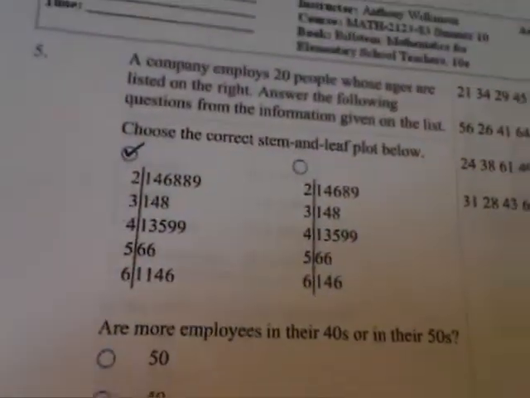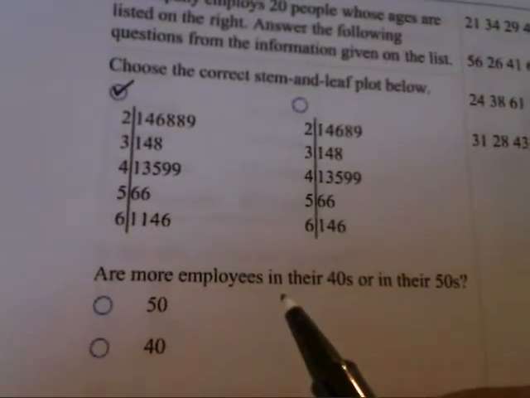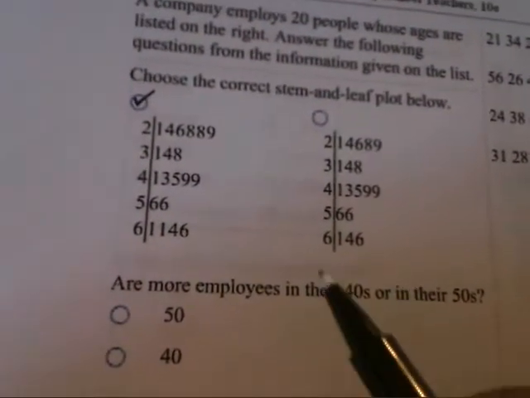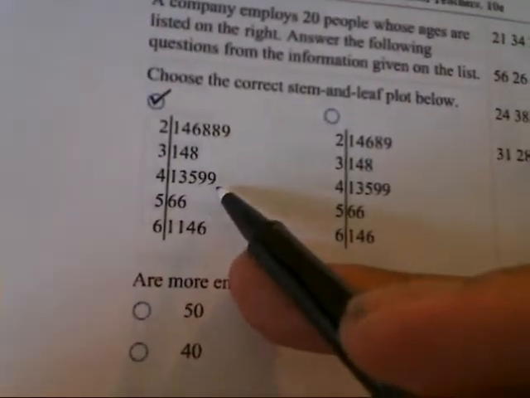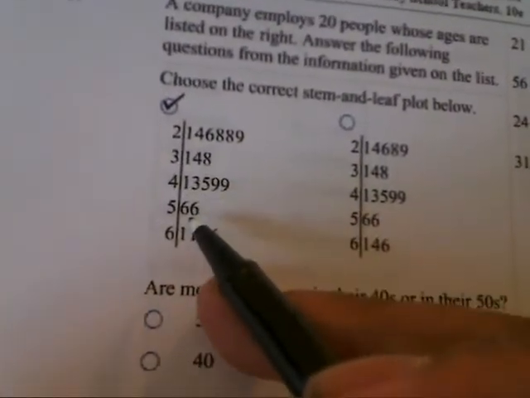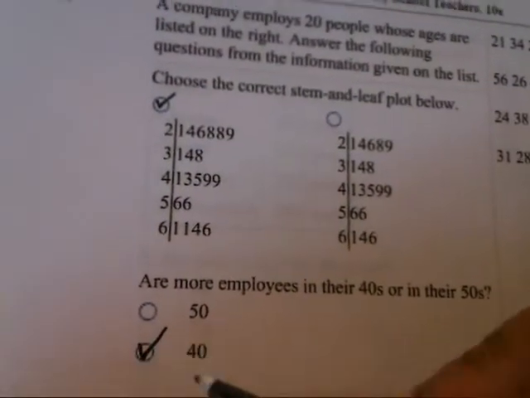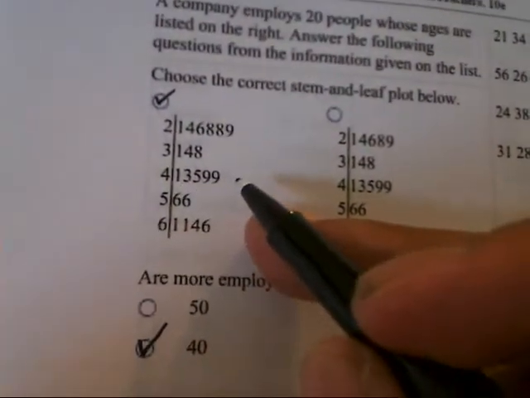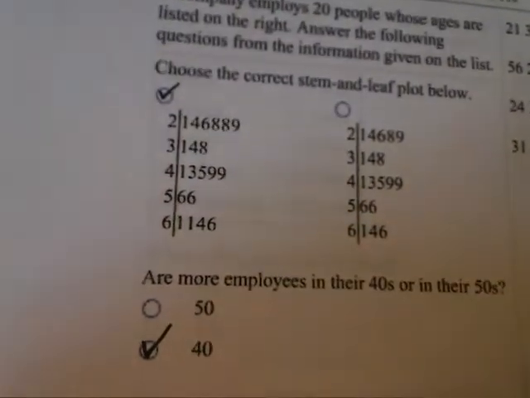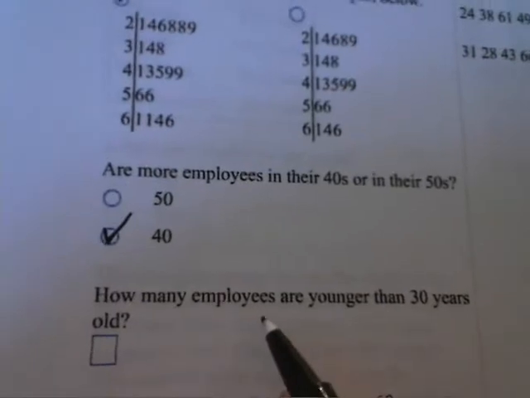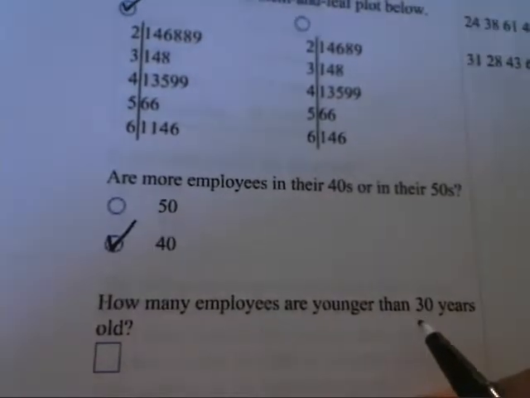And from that, we can answer the question, are more employees in their 40s or in their 50s? All right, take a look. There are more people in their 40s than there are in their 50s. So we check the one that says 40, because 5 people are in their 40s and 2 people are in their 50s. Next question is, how many employees are younger than 30 years old?